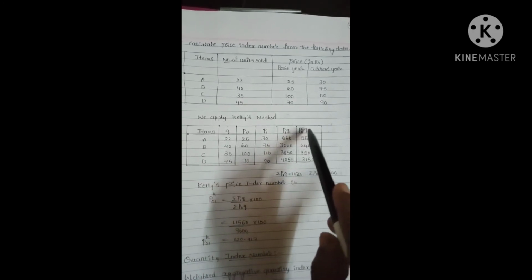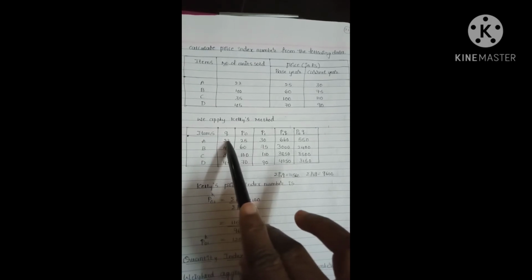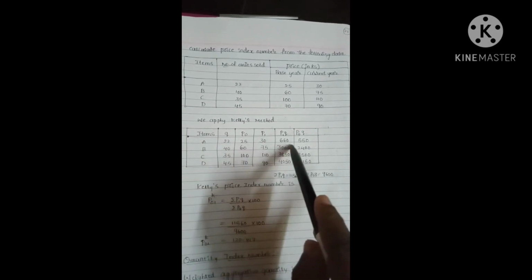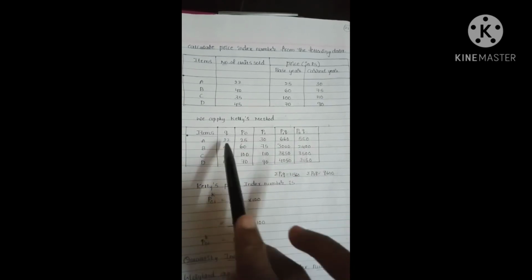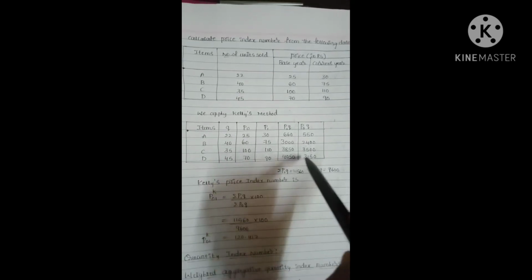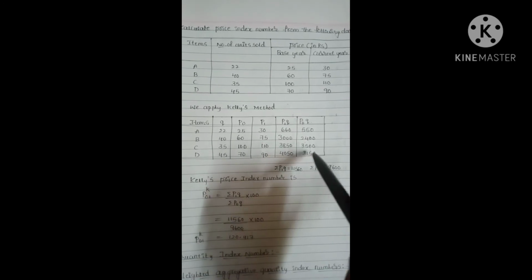Next, P0 into Q means multiply P0 and Q. 22 into 25 gives 550. 40 into 60 gives 2400. 35 into 100 gives 3500. 45 into 70 gives 3150. These are the columns we need to calculate.